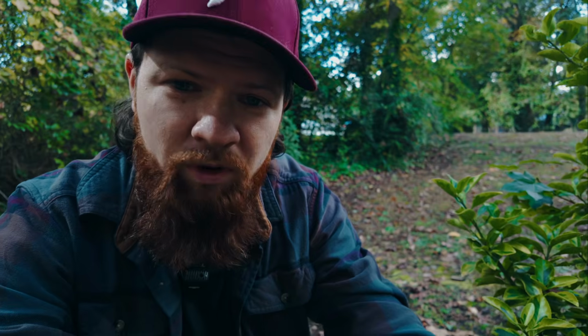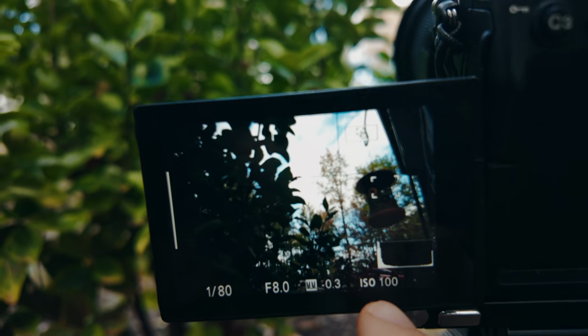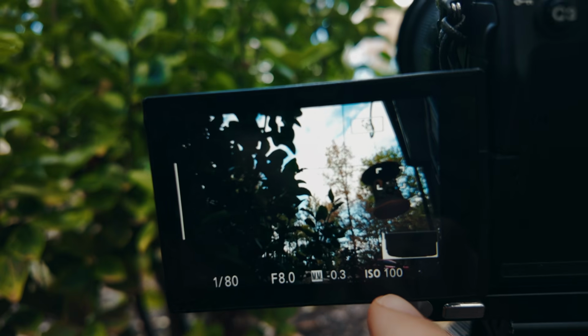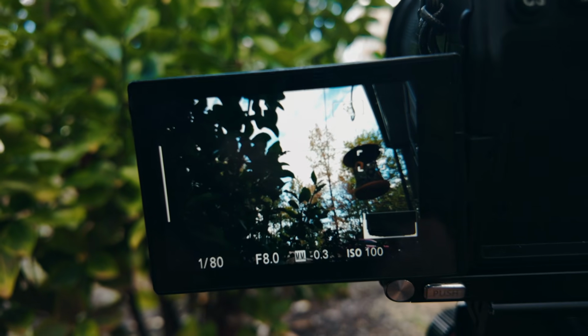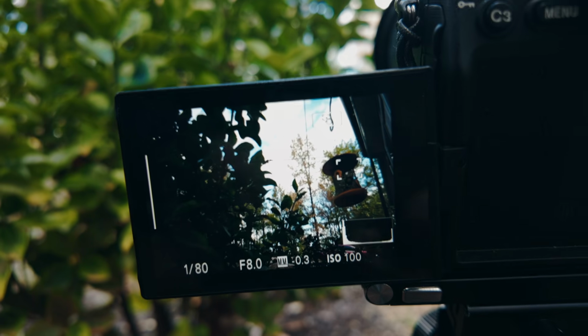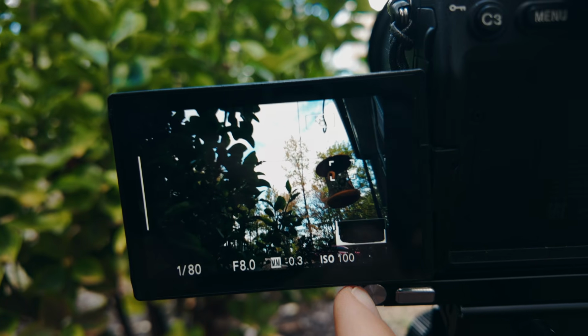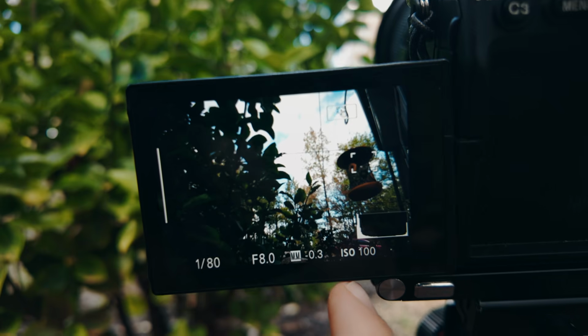So for the settings we're gonna use, it's gonna be honestly really simple. We can see our ISO is 100. Try to keep your ISO as low as possible, so that way you don't get any of that grain or that noise in your image. Now, if you want that in your image, absolutely go ahead and bump it up. I just like keeping mine low.